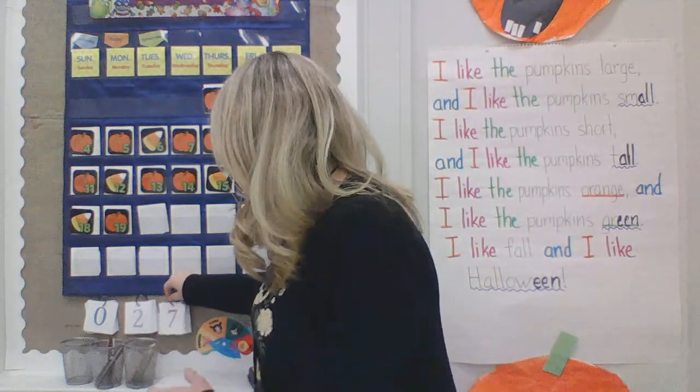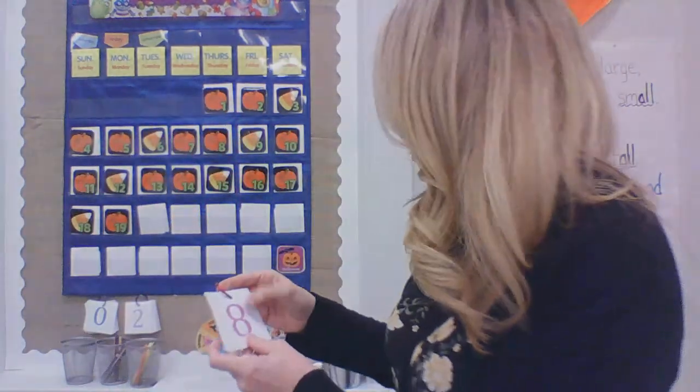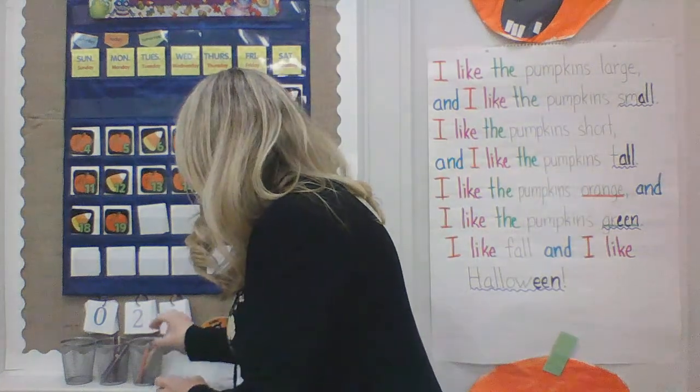We have 8 ones. So we need to come over here because this is not the number 8. This is the number 7. Yes, so we need to change it to the number 8. And do we have a number 8 now? Yes, this is the number 8. There's our number 8 for our 8 ones.